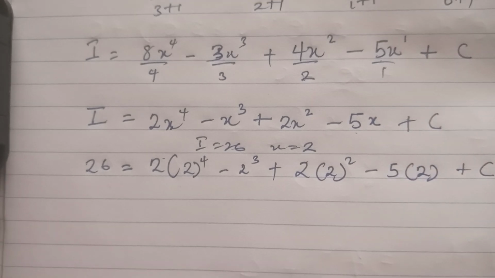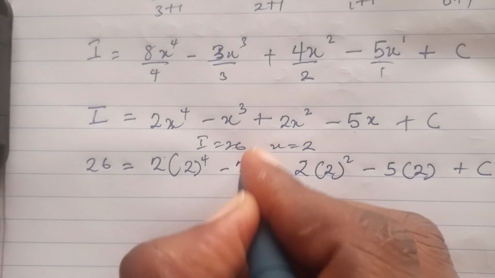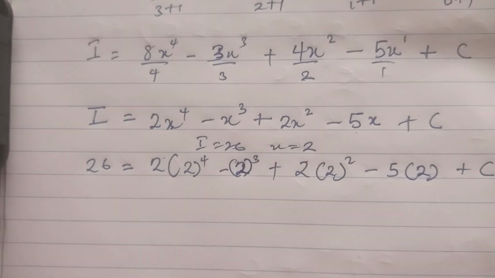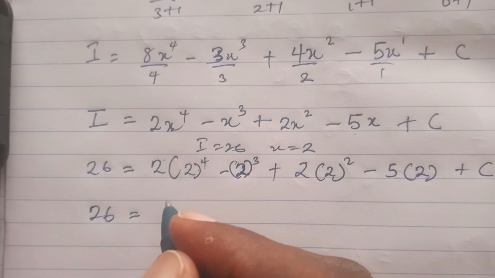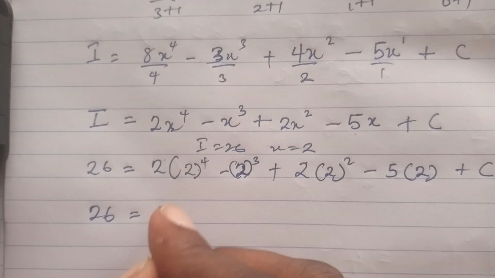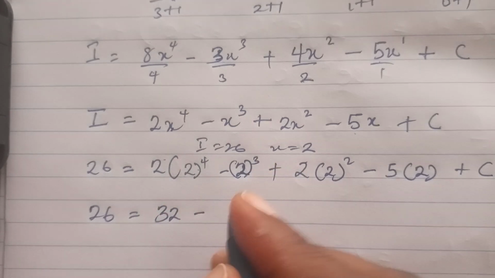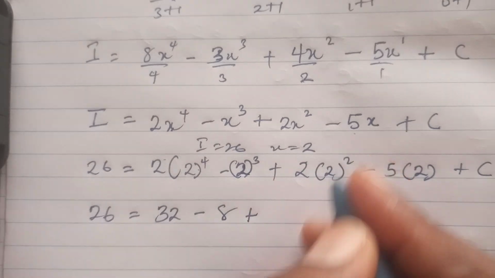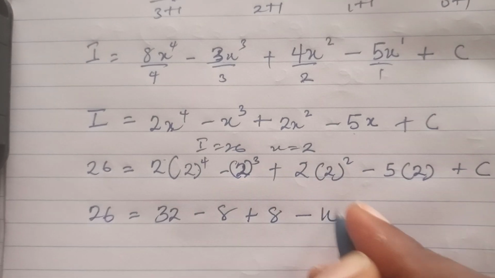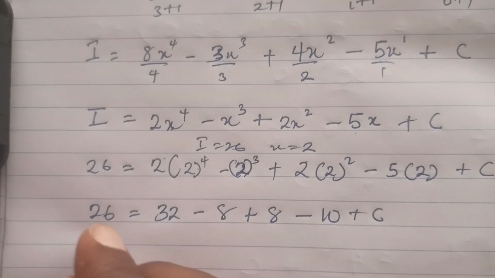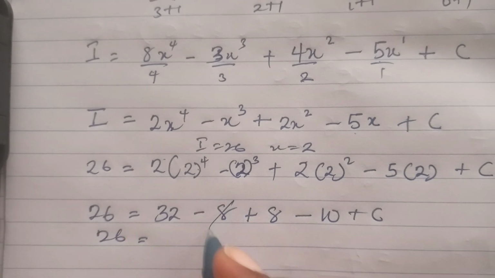All right, please look at it very closely. So now we have 26 equals 2 raised to power 4 is 16, 16 times 2 is 32, minus 2 raised to power 3 is 8, plus 2 raised to power 2 is 4 times 2 is 8, minus 5 times 2 is 10, plus c. So this will cancel out this guy.